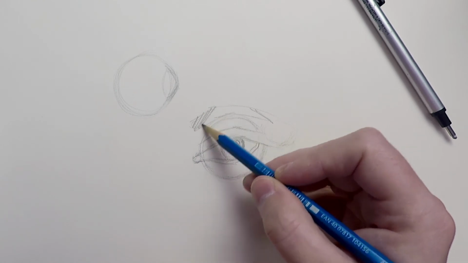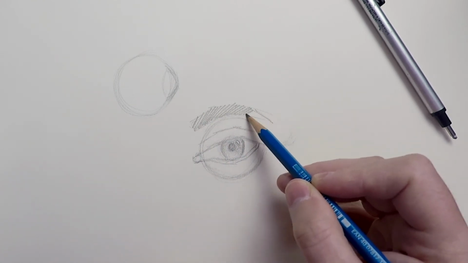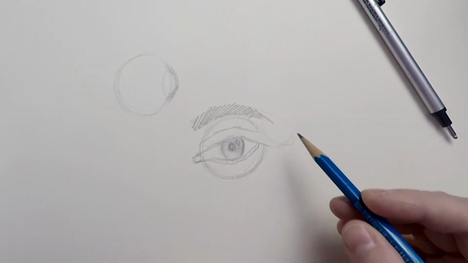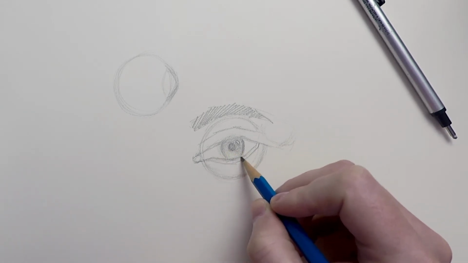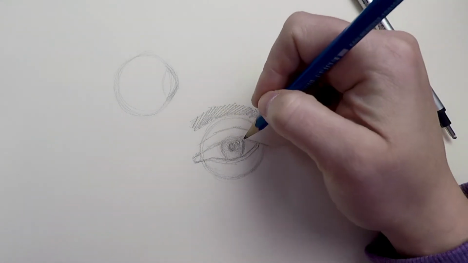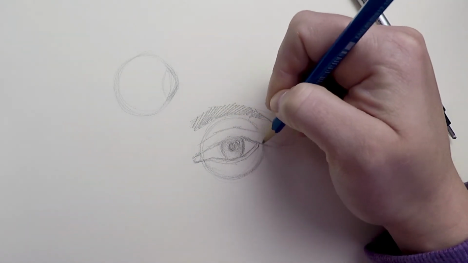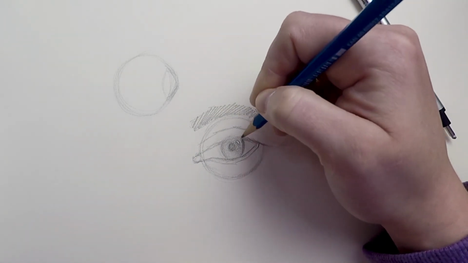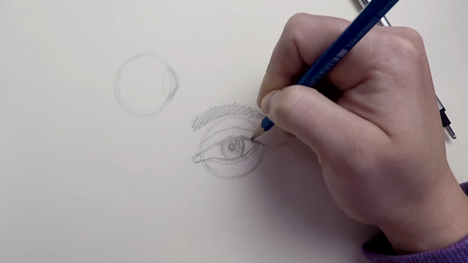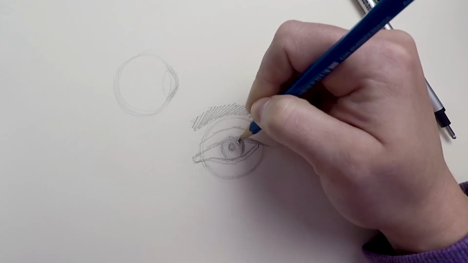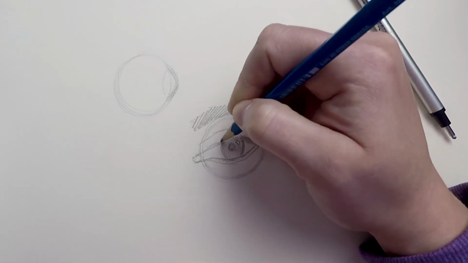But that is the typical eyeball. And then the eyelashes kind of come off of the top here. Your top eyelashes are much thicker than your bottom ones. And typically they'll kind of take on this shape.